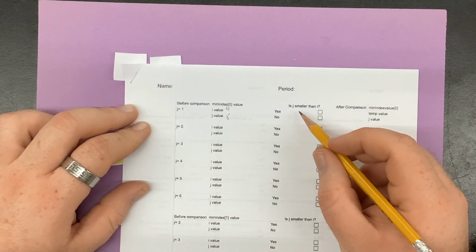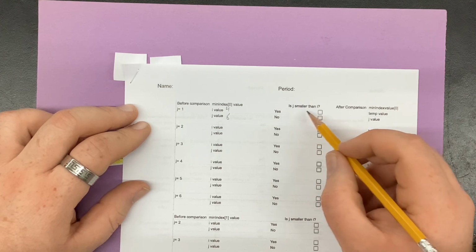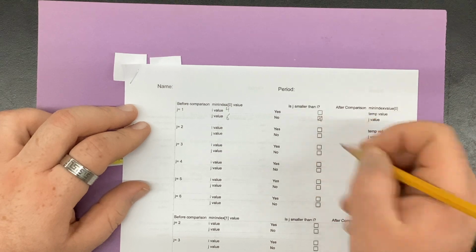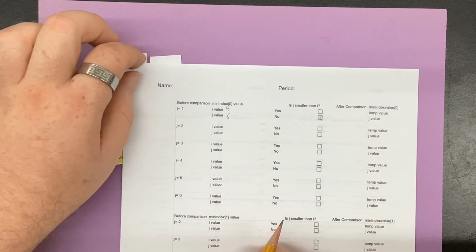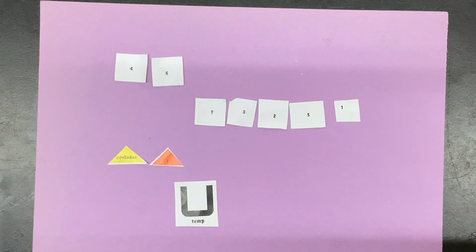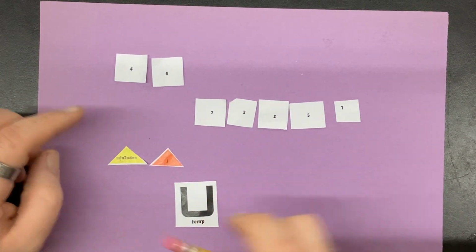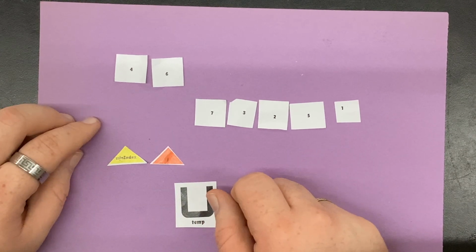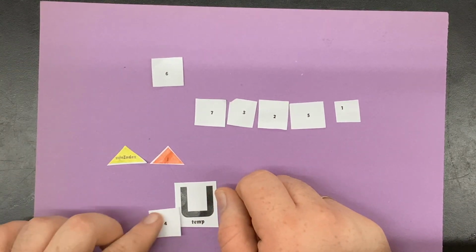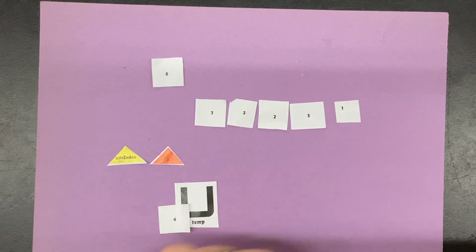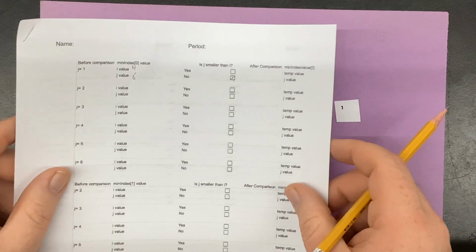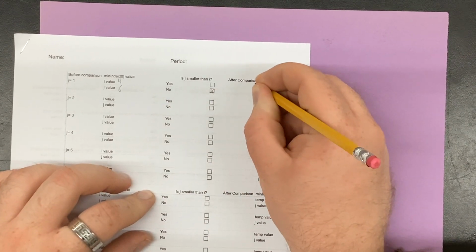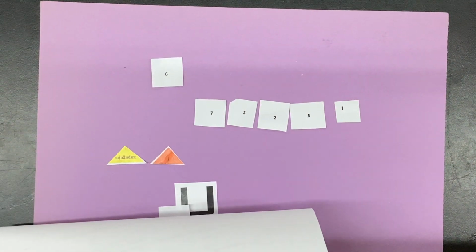So then we have a question: is J smaller than I? J is not smaller than I, so we're going to mark no. All right, so we'll take this back. Even if J is not less than I, we're still going to take I and move it to temp. Then we'll record in our paper that temp is now 4, and our J value is 6.